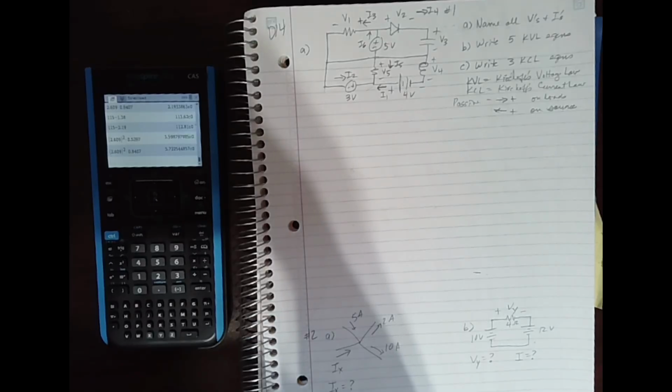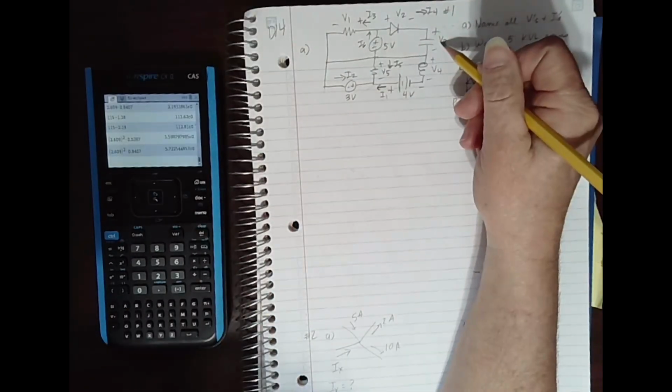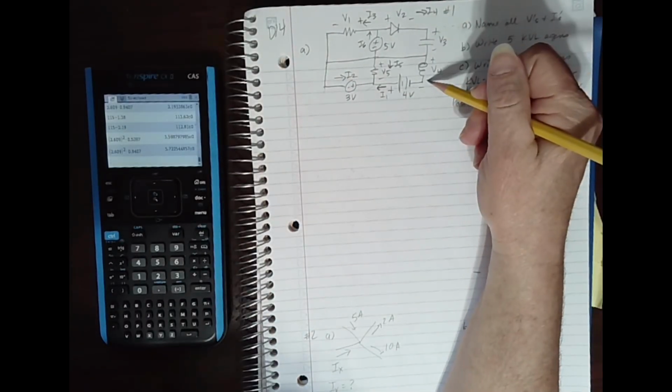I think that's all the currents we need. I say, well, what about this guy? He doesn't have a current. And what about this guy? He doesn't have a current.